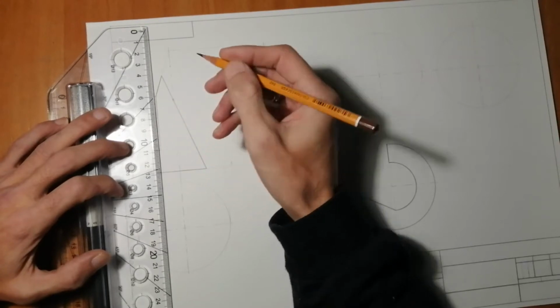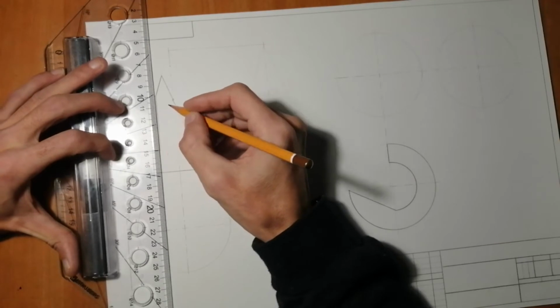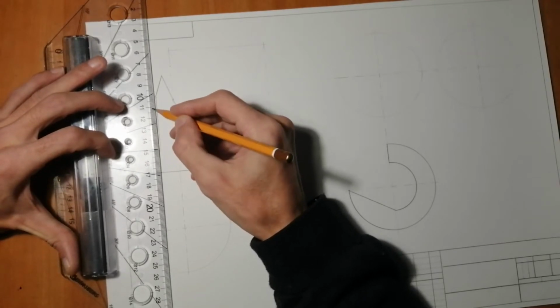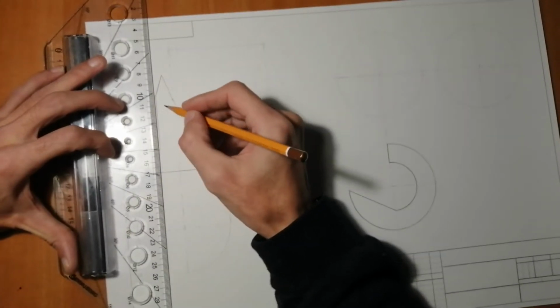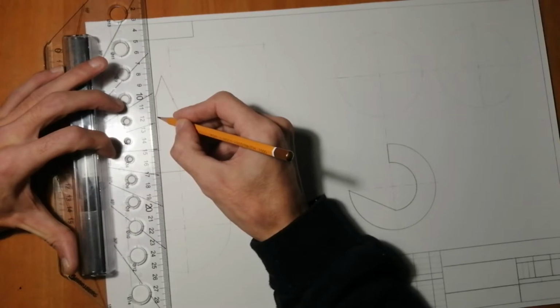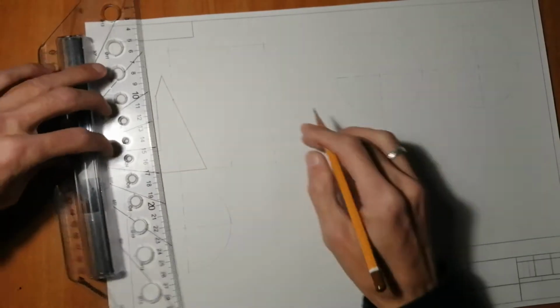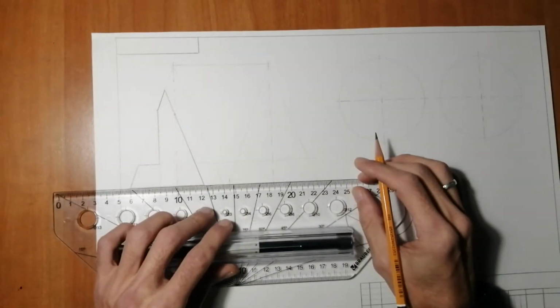For this, 1, 2, 3, 4, 5, 50 millimeters.